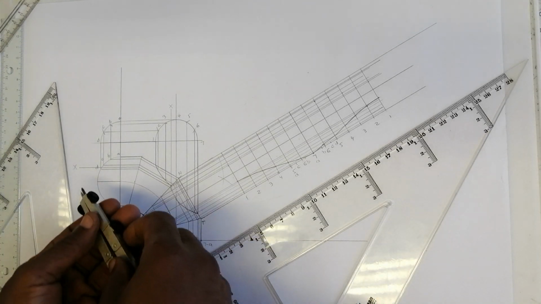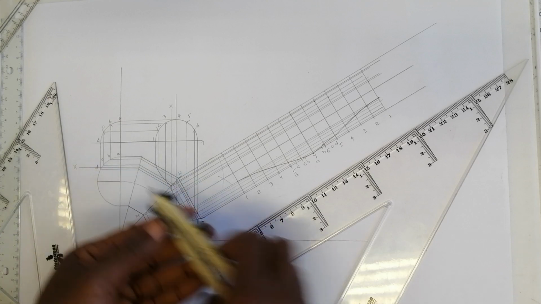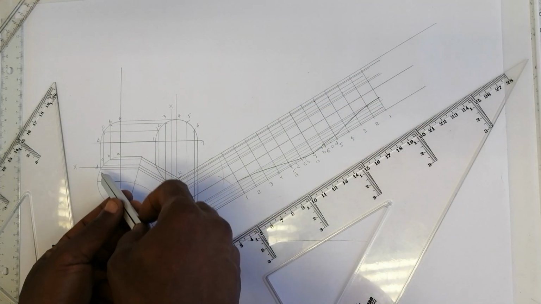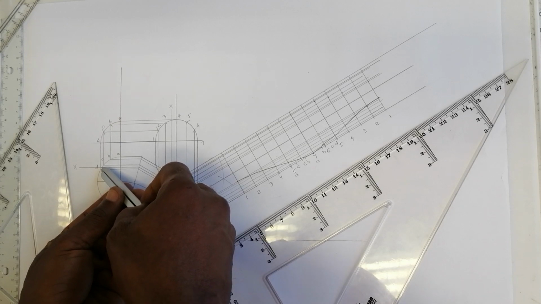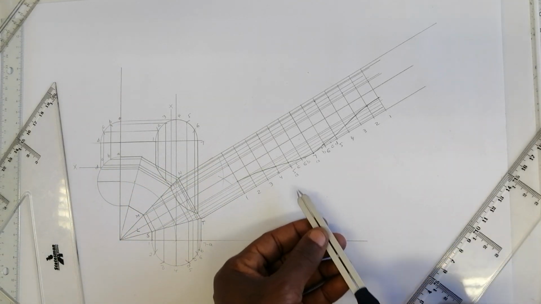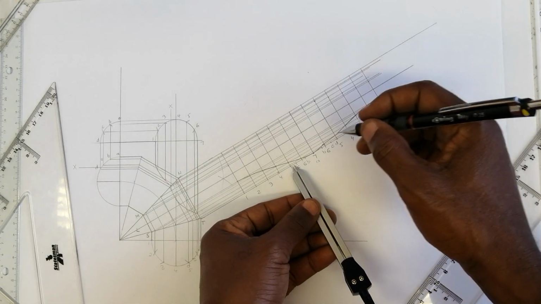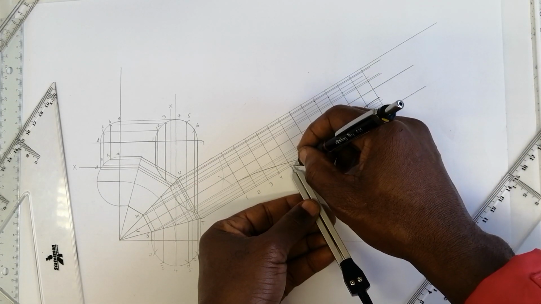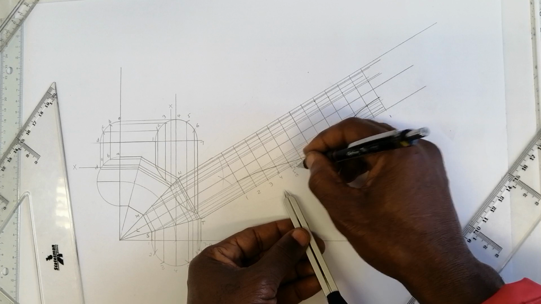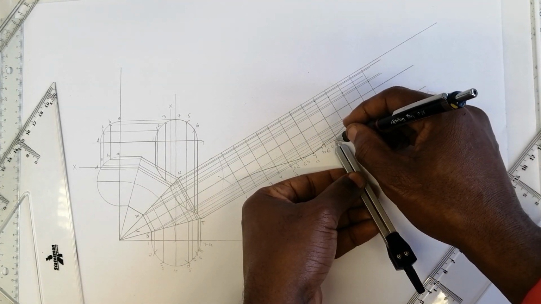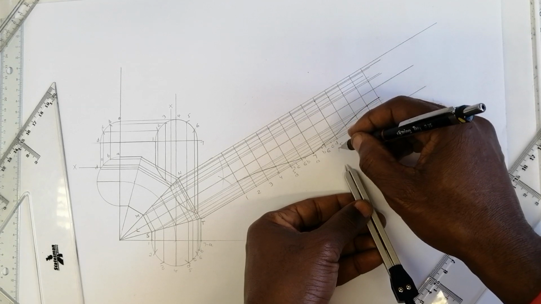You can take it here. It's half millimeter. So X is between D and C. Between D and C, I have my X here.